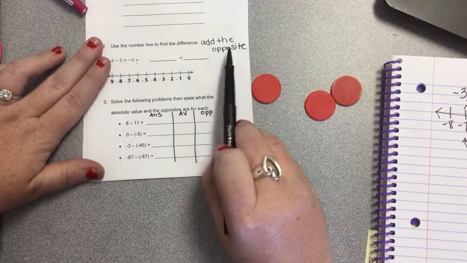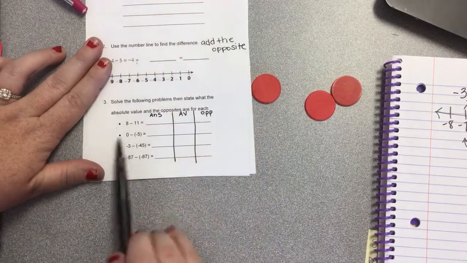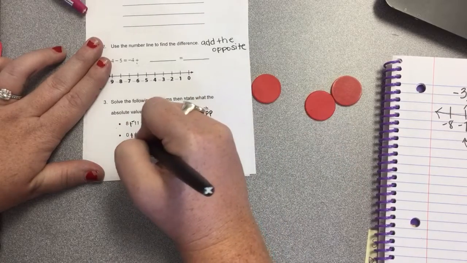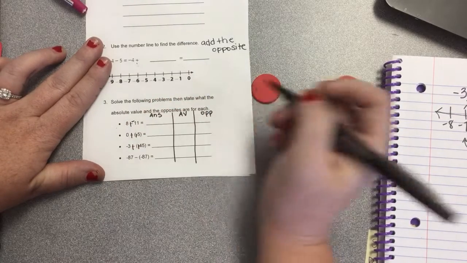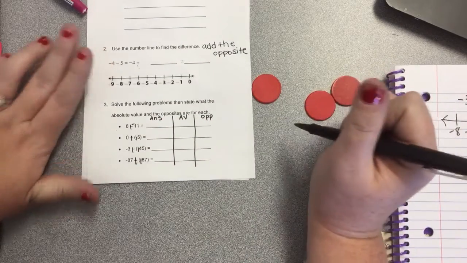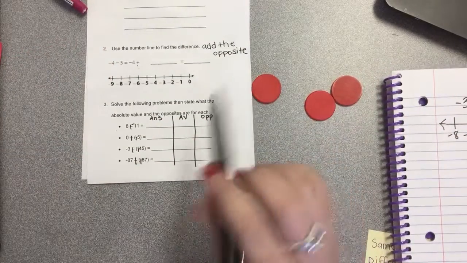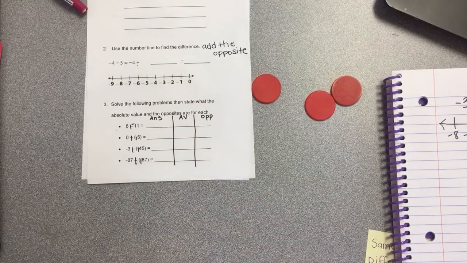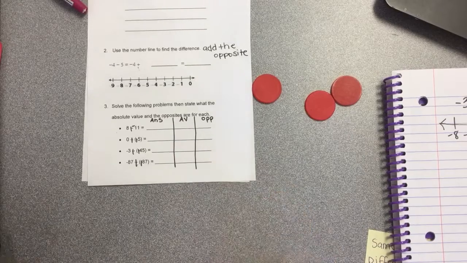Remember, whenever you're not modeling it with the counters, you can just use the rule, add the opposite. So that should help you a little bit trying to figure out the answers to those. And your orange notes from the beginning of this Unit 4 should help you with the absolute value and the opposites of each.